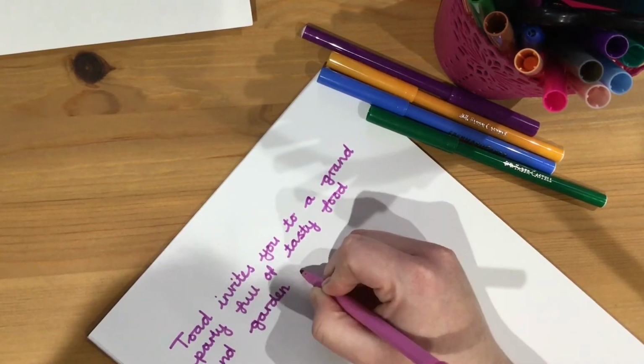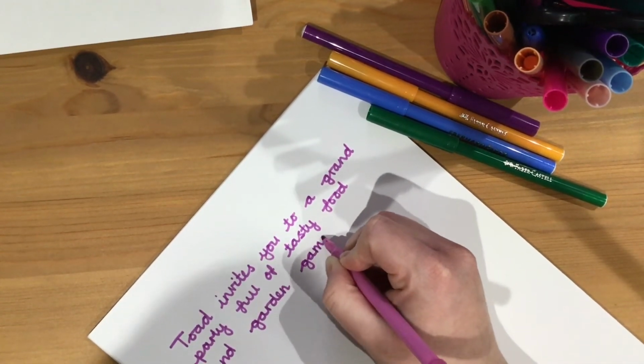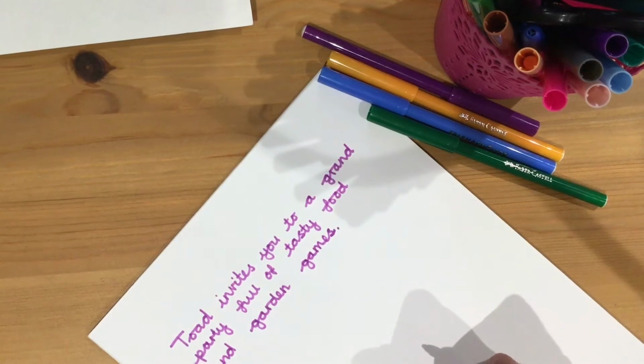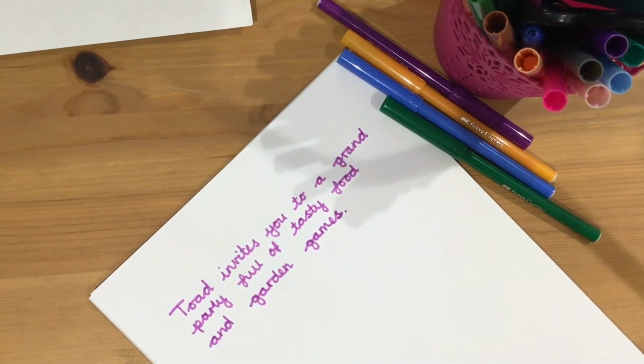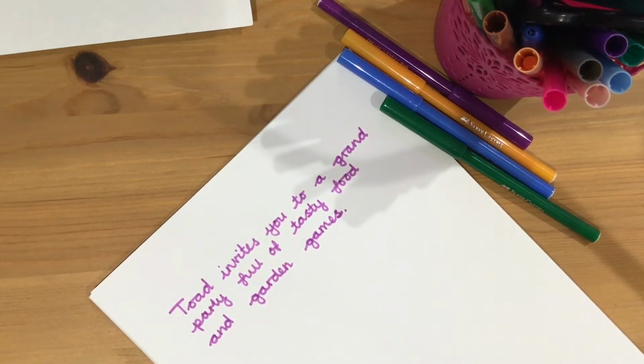So this is my occasion. I'm telling the reader of my invitation what it's about. And because it says Toad invites, I've also said who the invitation is from.